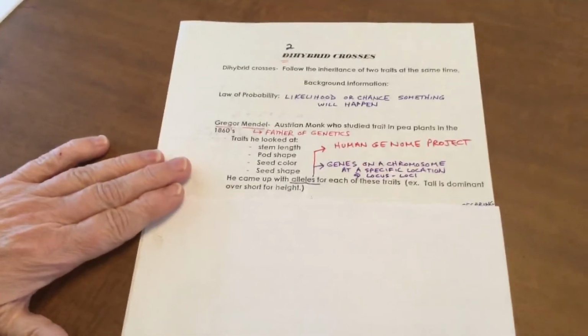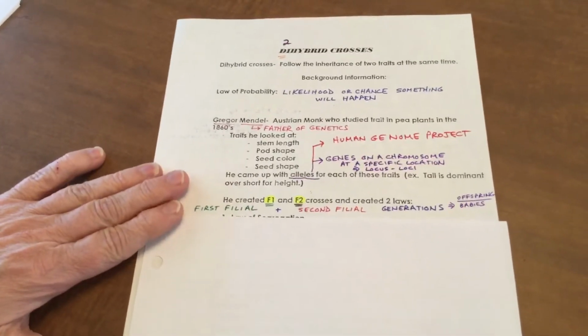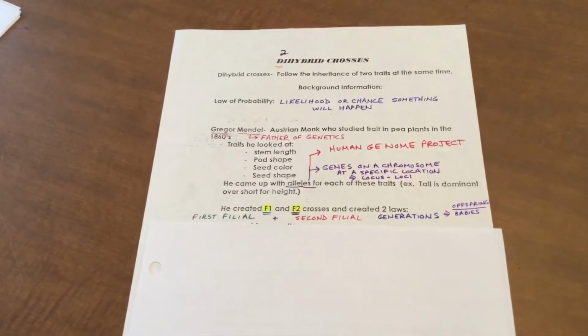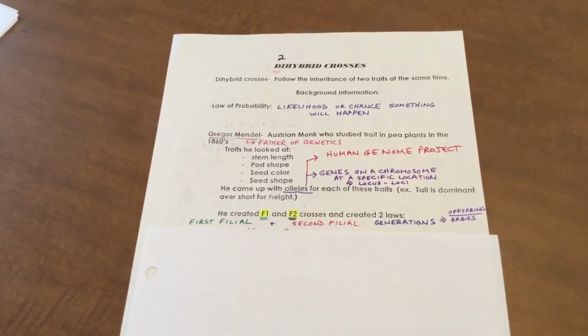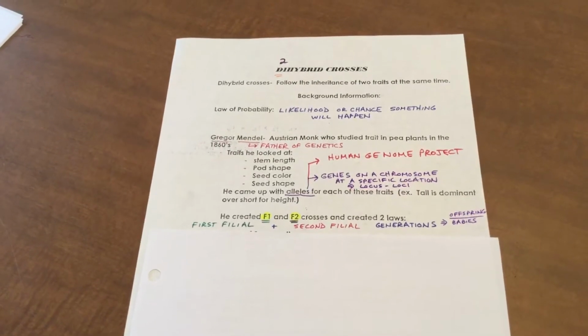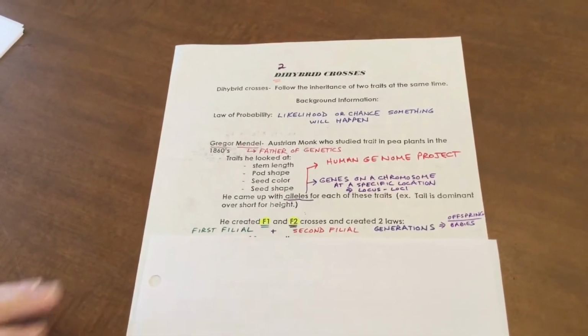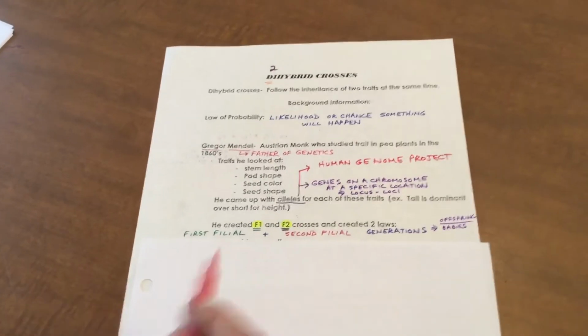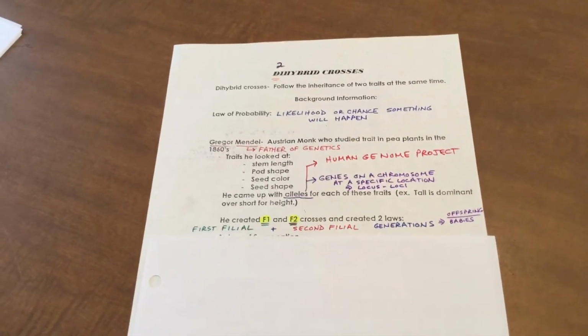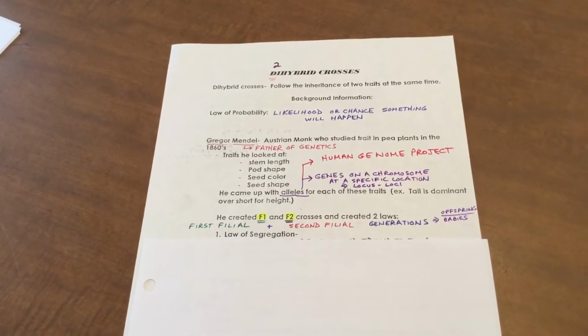So we're starting with pea plants, and we're looking at the fact that he started to look at different generations of individuals. He referred to these as first and second filial generations. So this is on that first page of notes that we started with genetics. And it's basically just the first babies or first offspring and the second set of offspring from those generations.